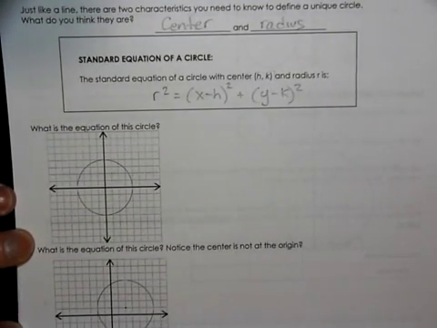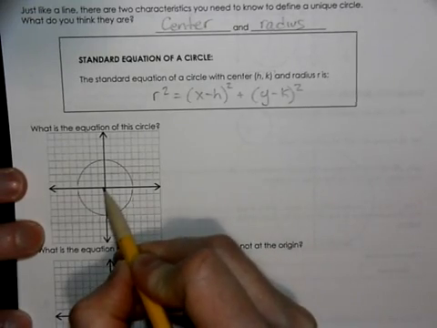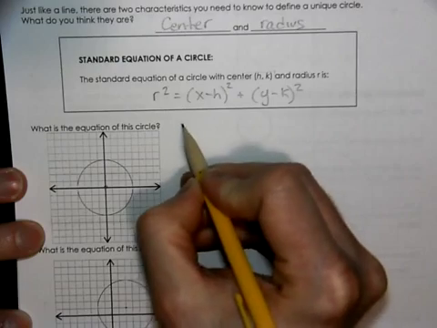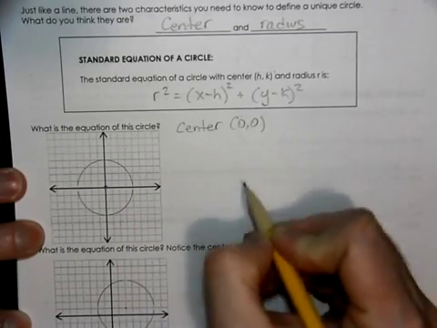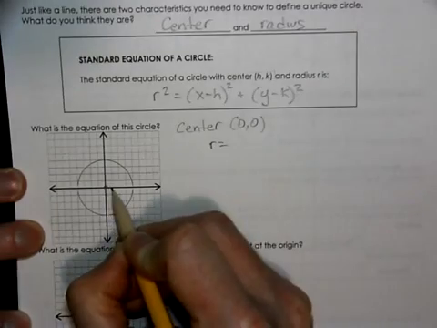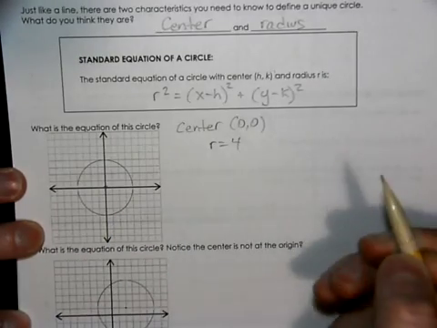So if we come over to the circle, we have a center at 0, 0 and a radius of 4.